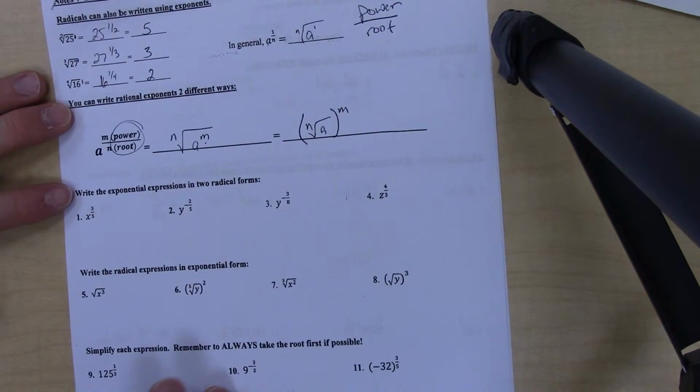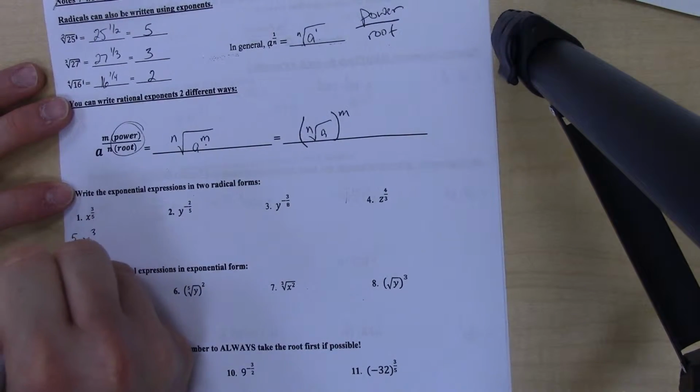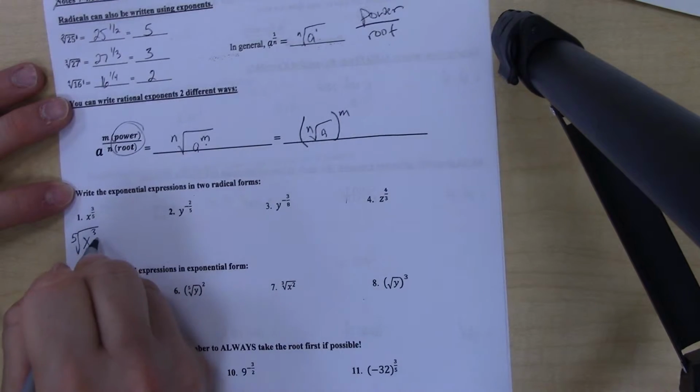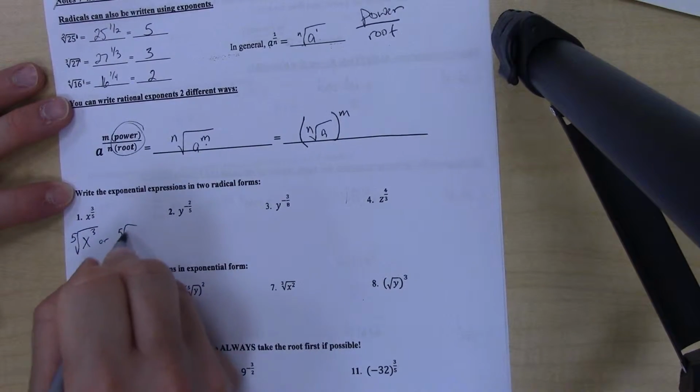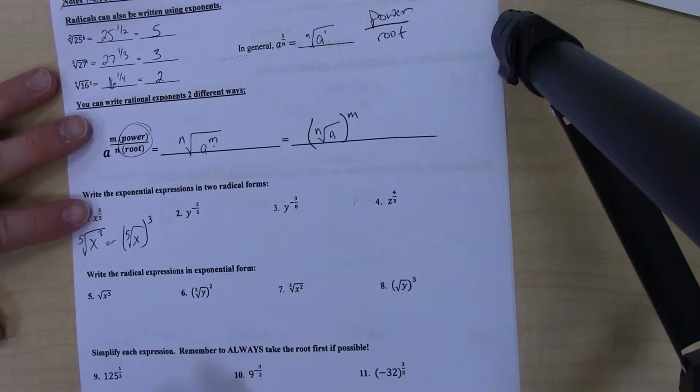Okay, I'm going to do the first two real simply. This again is power over root. So this is x to the 3rd power and the 5th root. We can write it like that. Or we can take the 5th root and take that to the 3rd power. It's going to make more sense as we keep going, but that's how it works.